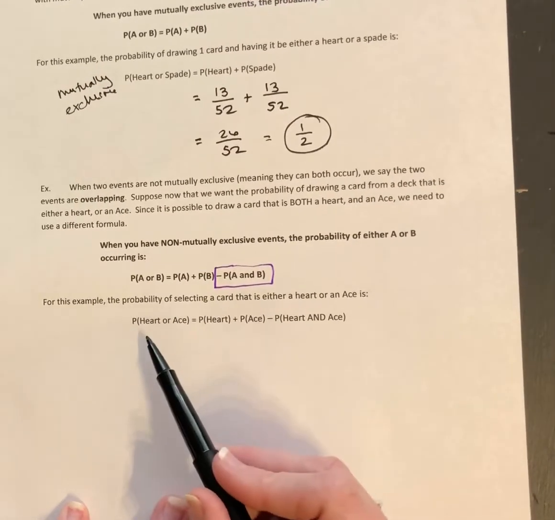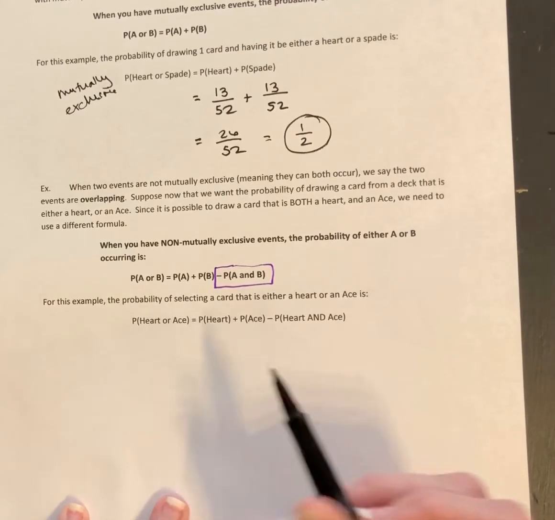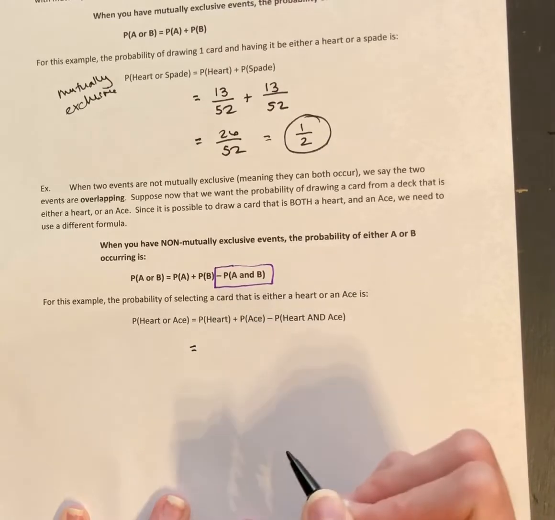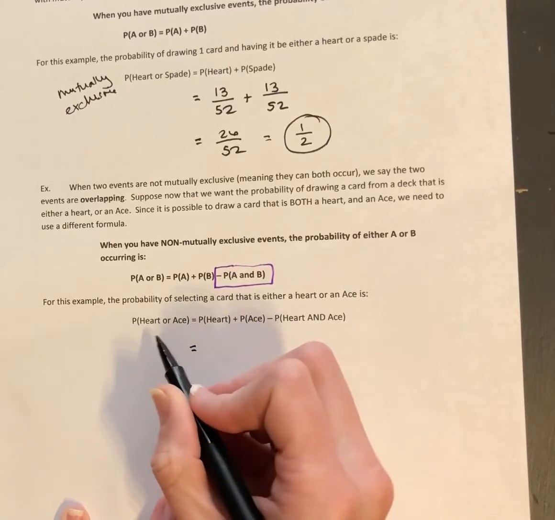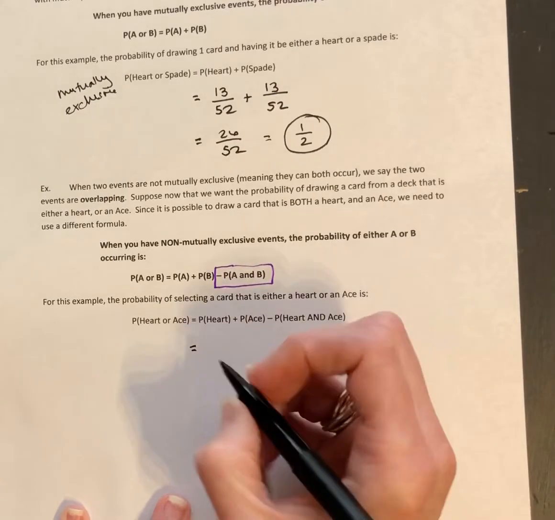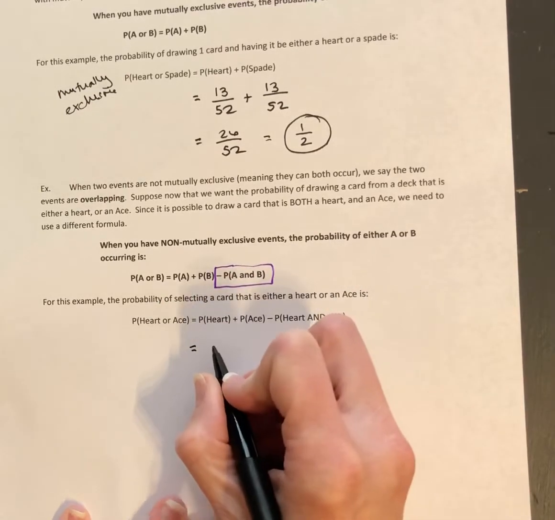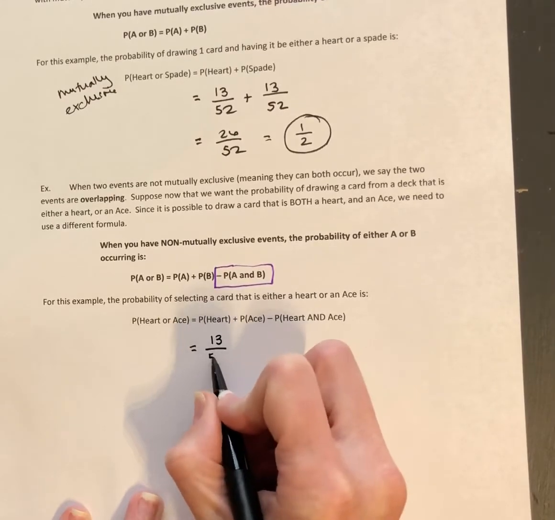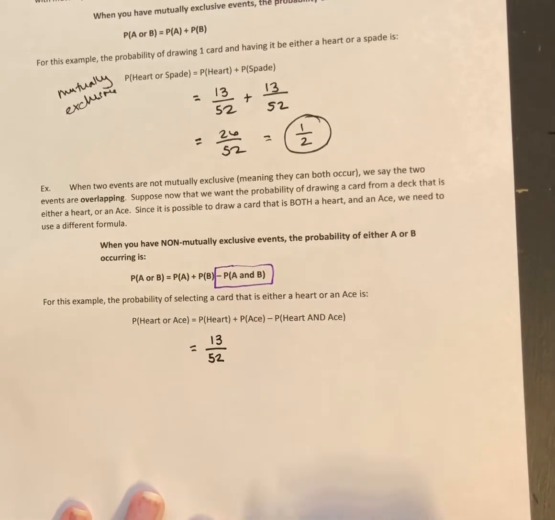I think you can see that visually in just a second. If I want the probability of a heart or an ace, because I know those events are not mutually exclusive, meaning it's possible to have a card that is both a heart and an ace at the same time, the probability that I draw a card and it's a heart is 13 hearts out of 52 cards.